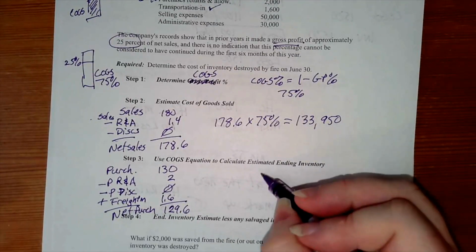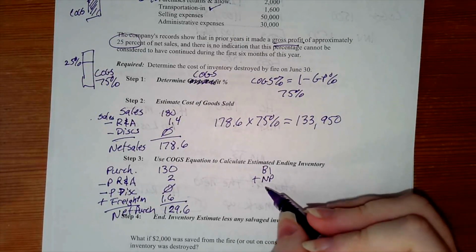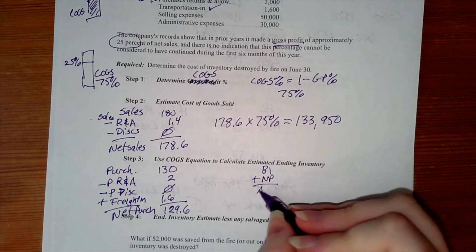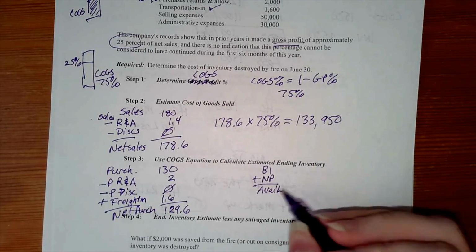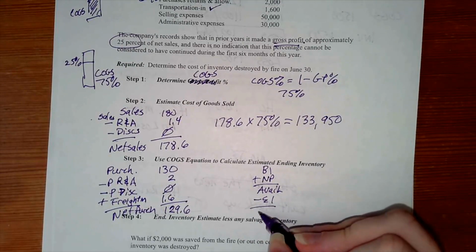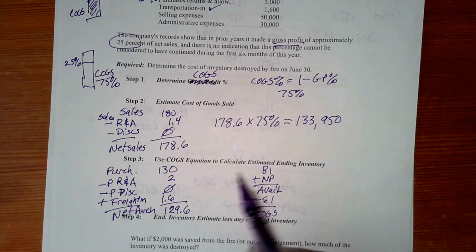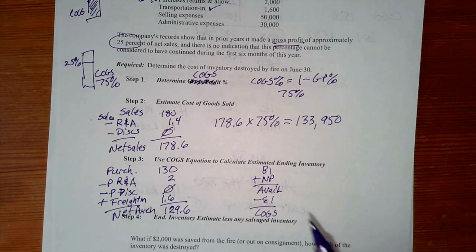Our COGS equation is beginning inventory plus net purchases, not just purchases, net purchases equals goods available for sale minus ending inventory. Now this is our unknown equals COGS, right? The whole purpose was to figure out what is ending inventory because our records are destroyed and the building is destroyed.